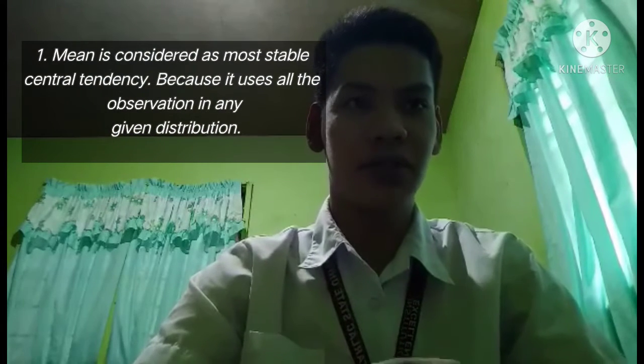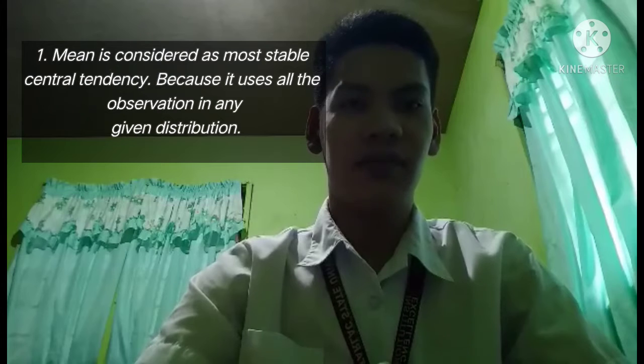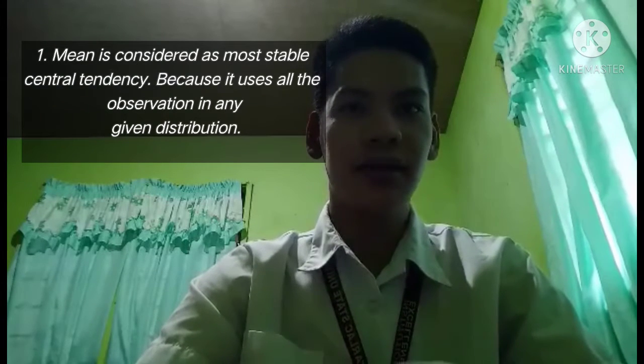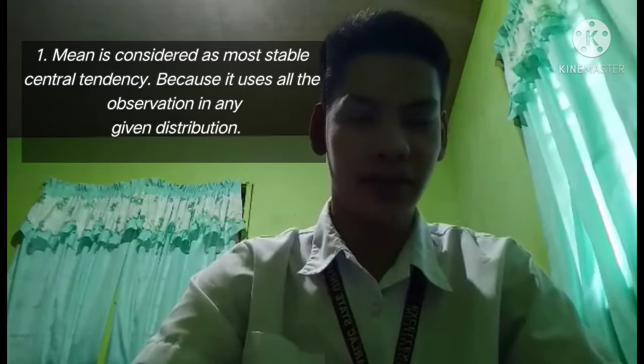Let's start. The question number 1 is, the most stable measure of central tendency is the mean, the median, the mode, or letter D, none of these. And my answer is A, the mean, because a measure of central tendency is a single value that attempts to describe a set of data by identifying the central position within that set of data. As such, measures of central tendency are sometimes called measures of central location.